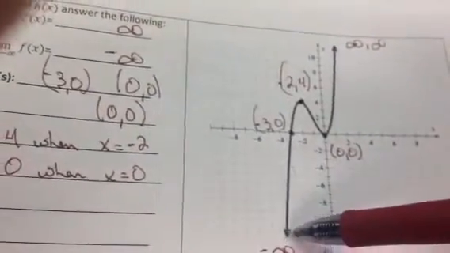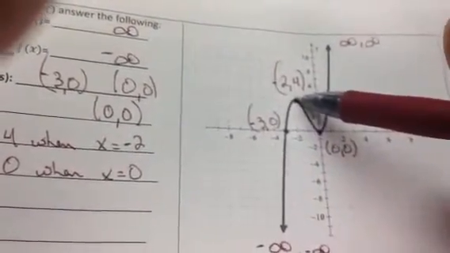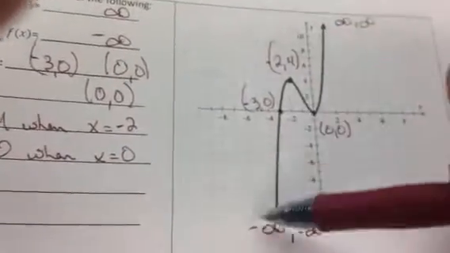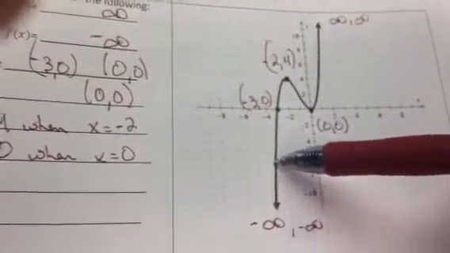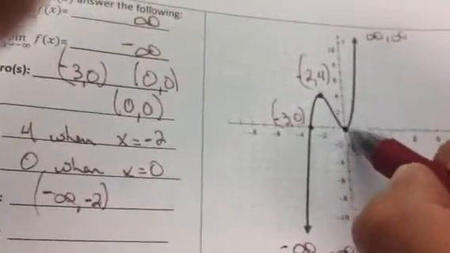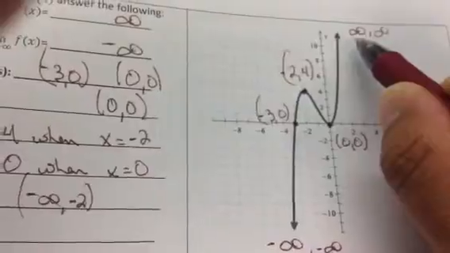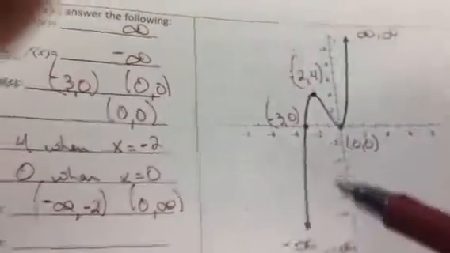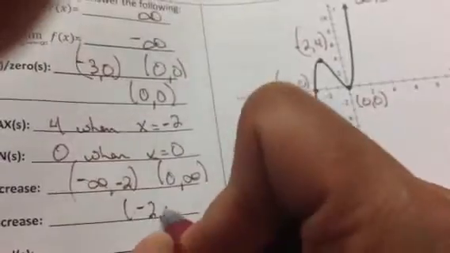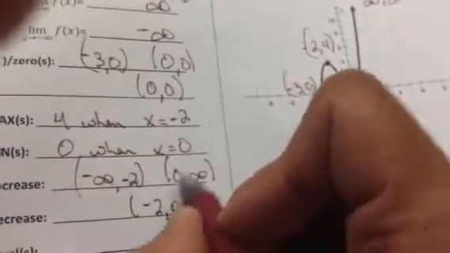Interval of increase, again, look left to right. Where is it increasing? So from left to right, it's increasing here. Now it's decreasing, and then it's increasing here. So when I start the increase, I start at negative infinity until I get to negative 2. And then I got my decrease, but when I started again, I'm at 0 up to infinity. And then my interval of decrease going down, it starts at negative 2 and goes to 0. And again, this is parentheses because negative 2 is used twice and 0 is used twice. Since it's being shared, it's parentheses.